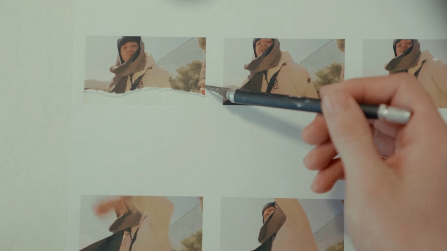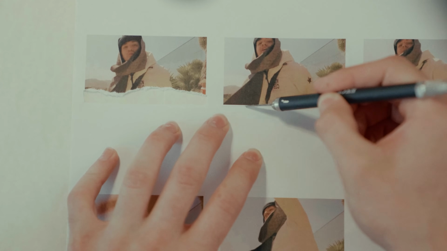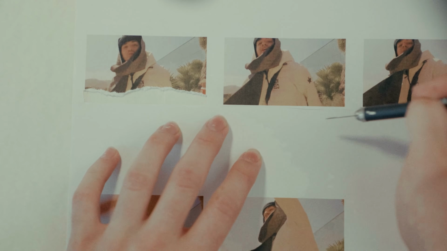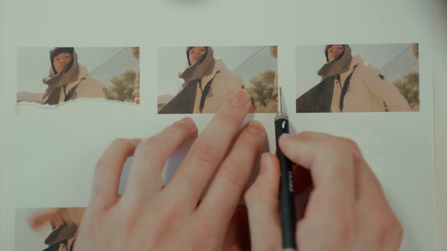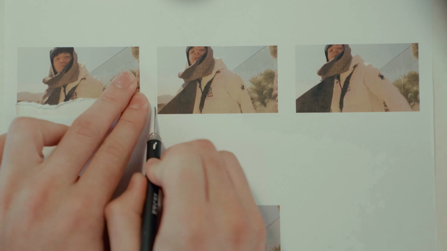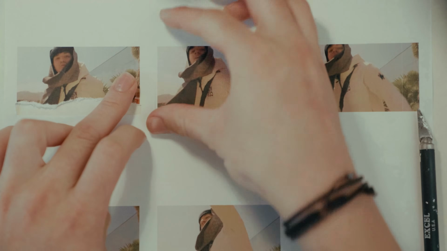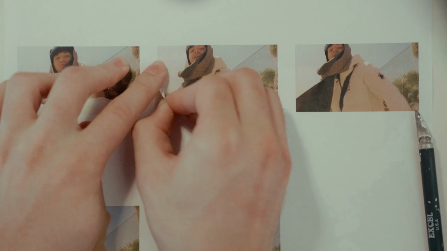So there is our first rip, and what we're going to do is progressively make this rip higher and higher on the frame. So we're going to do the same thing here. Just cut this bottom. And we are going to move a little bit higher up on these cuts on the side though. So once we have that here, we are going to do the same concept, and we are just going to rip.